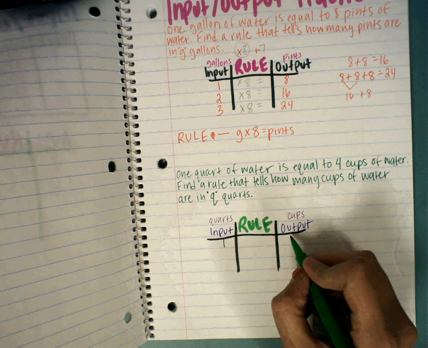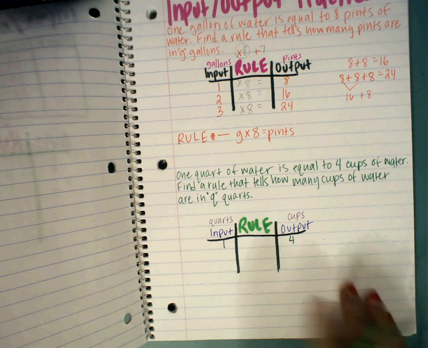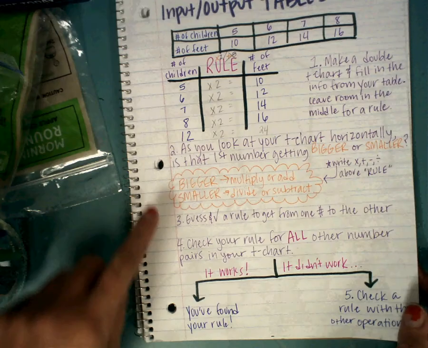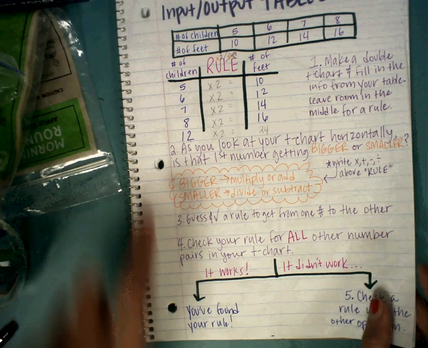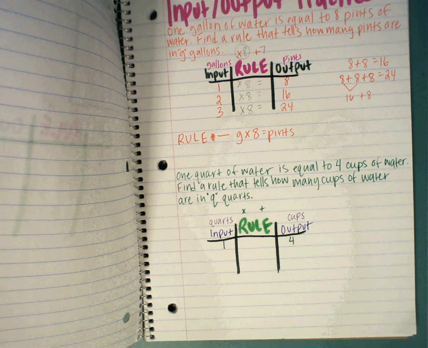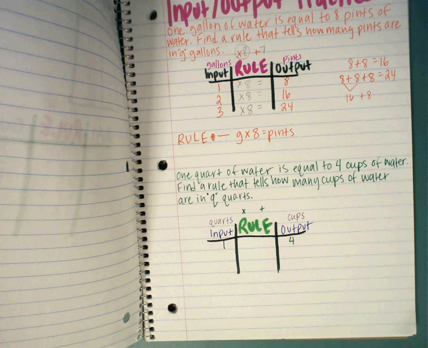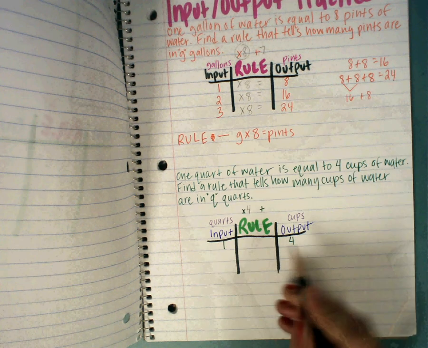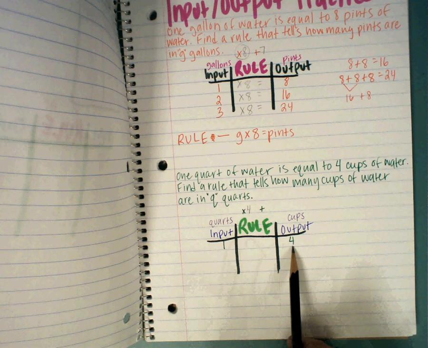1 quart is 4 cups. Well, is 1 getting bigger or smaller when it turns into 4? It's getting bigger, so I'm going to multiply or add. So what would be our two options? 1 times what equals 4? 1 times 4 equals 4. Or I could do 1 plus something equals 4.